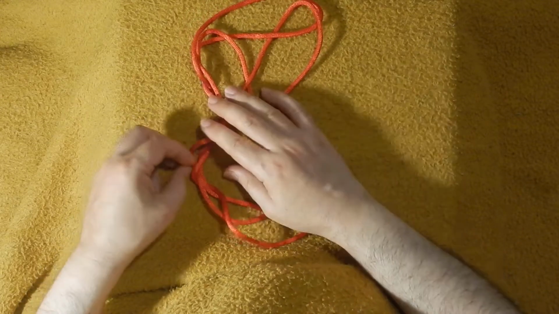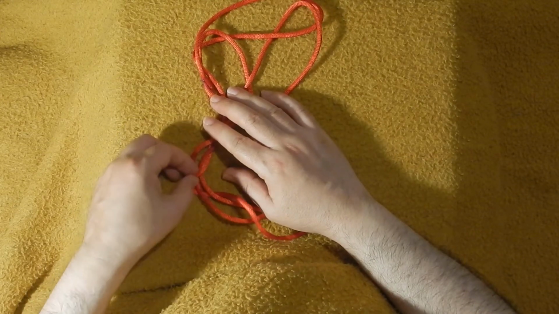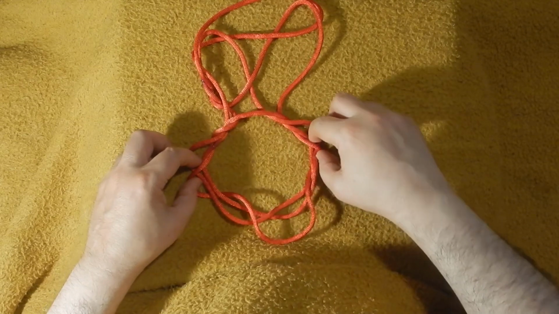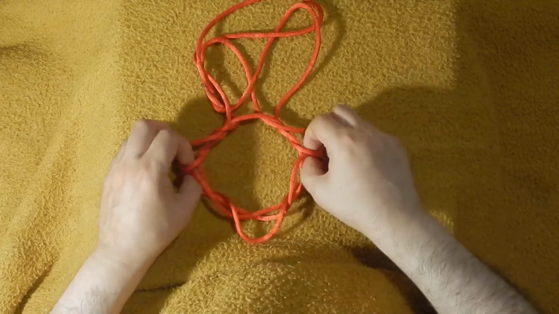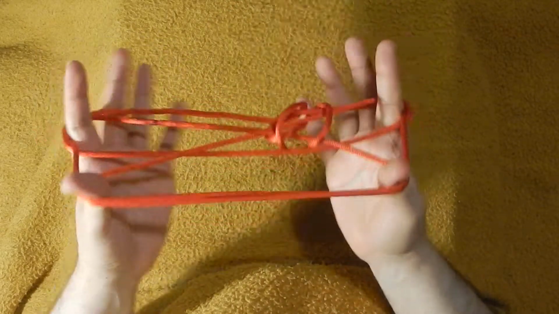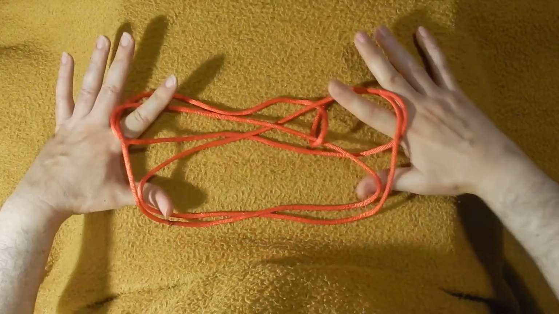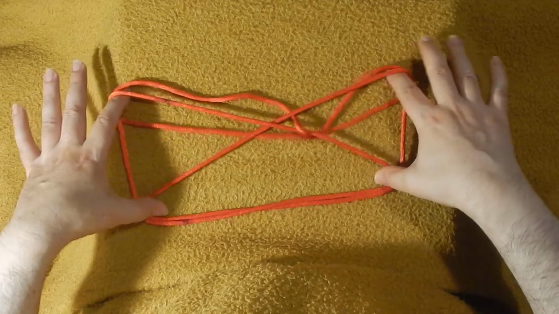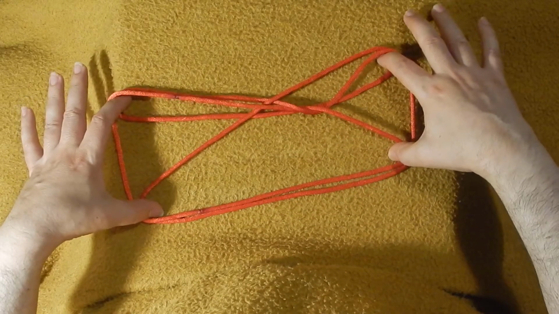Let's see. A random crossing here. The random crossing here. And let's bring it, no fear. And I'm doing. Oh no. Oh no, we lost everything.